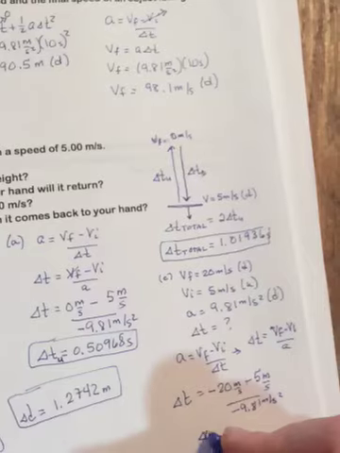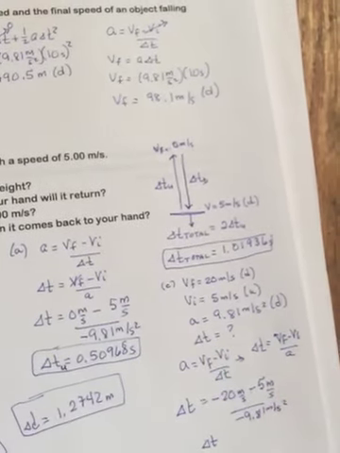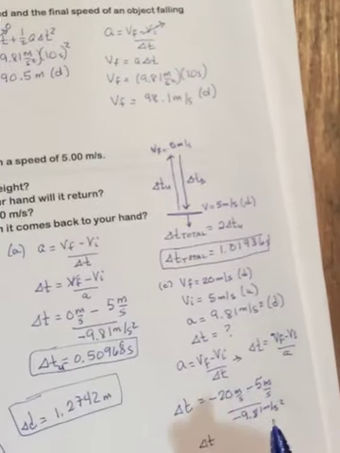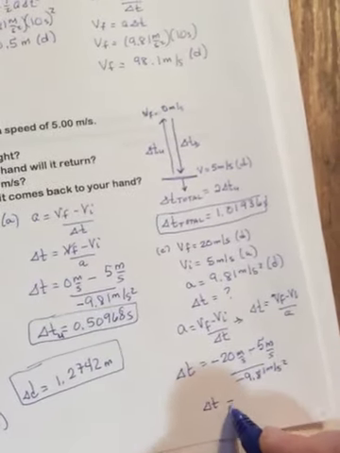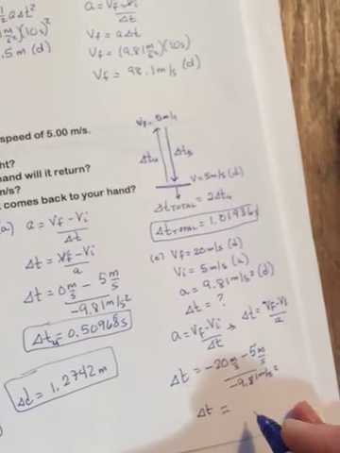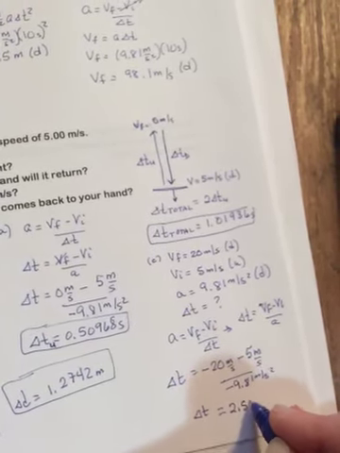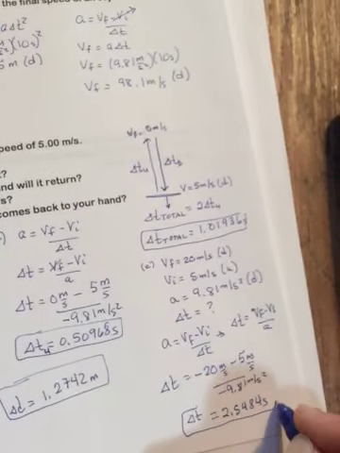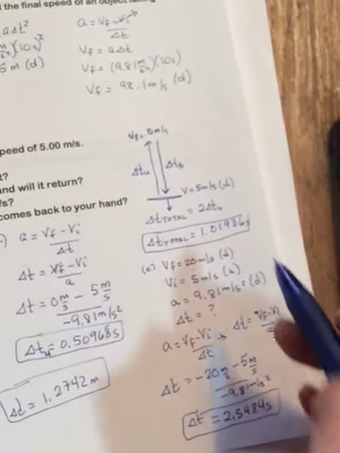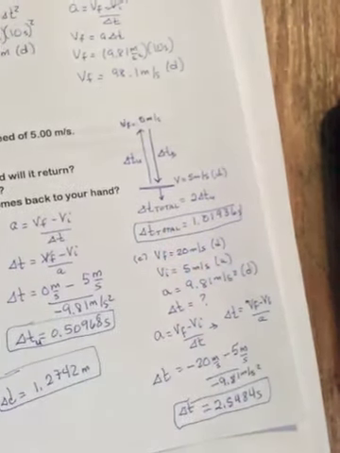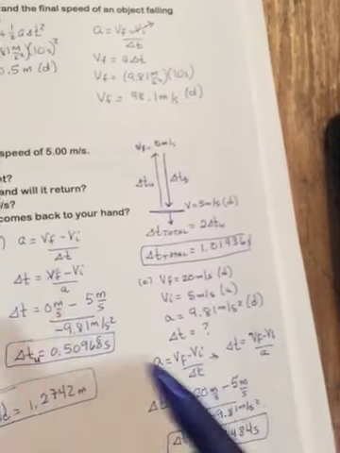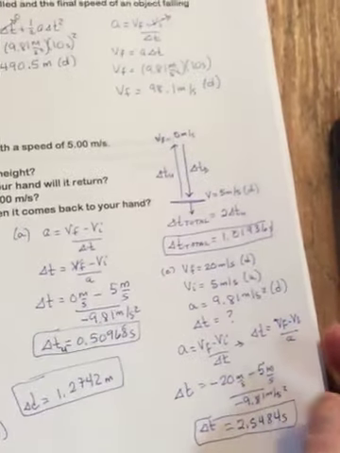And so you end up having negative 25 on the top, divided by negative 9.81 on the bottom, and you should get 2.5484 seconds for when it's going to reach the 20 meters per second, which is significantly bigger than what we found for the total time it took to get back to your hand, right? Because it has to go beyond your hand, so it's like you're standing on a roof throwing this object.